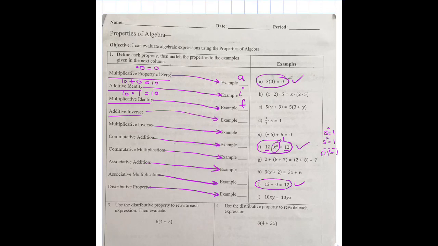The next property is the additive inverse. The word additive tells me that I'm looking for addition or plus sign. Inverse tells me that if I start with a number, I have to end up with 0. So for example, to 10, I would add its inverse in addition, which is negative 10. By looking at the examples, we notice that E is the example we're looking for. We start off with negative 6, and we add its opposite in addition, or its inverse, which is 6, to end up with 0. So it is E.